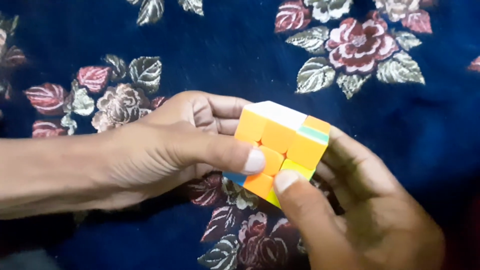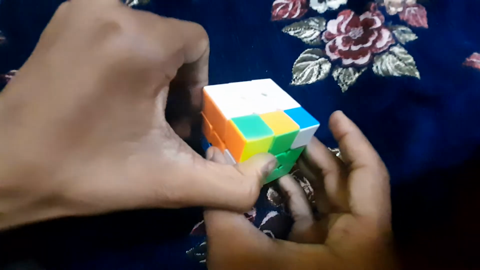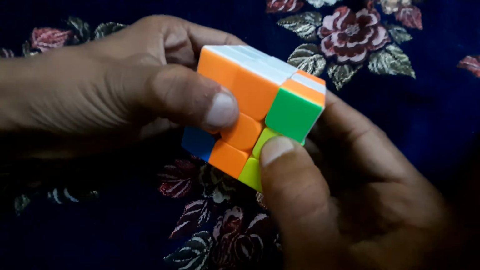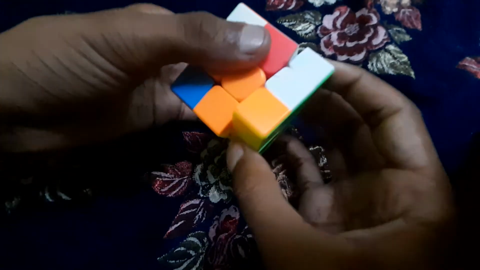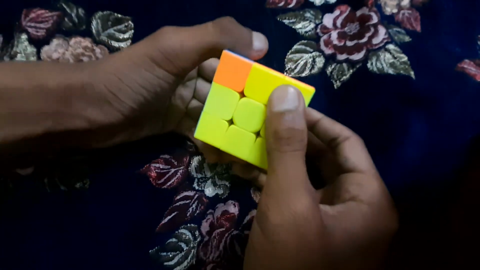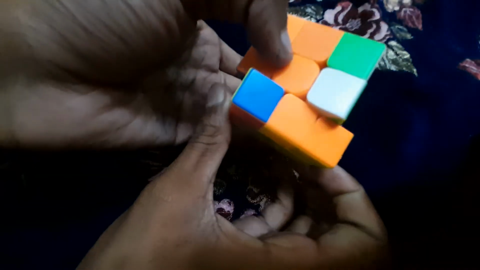Upwards, clockwise, downwards, anti-clockwise. Repeat it until the yellow face is facing downwards, upwards, clockwise, anti-clockwise. Now we can see that the yellow is facing downwards. Now we have to fit this into its right position. Instead of rotating the whole cube, we have to rotate this layer. So this block comes at this point.